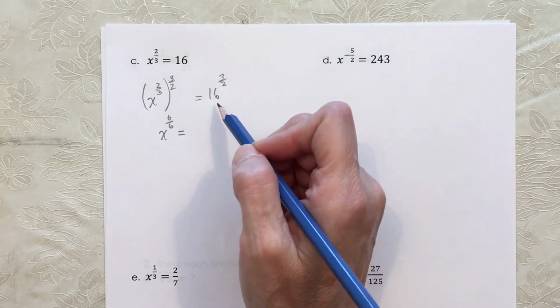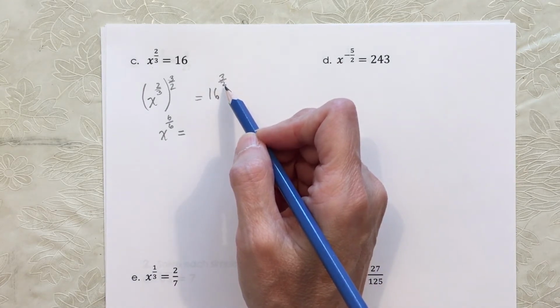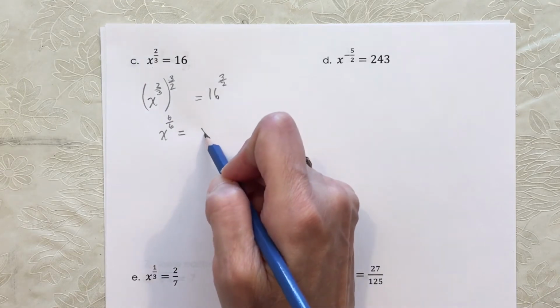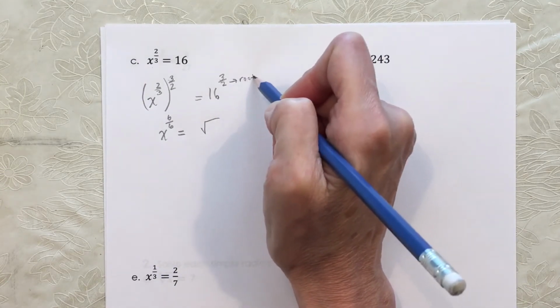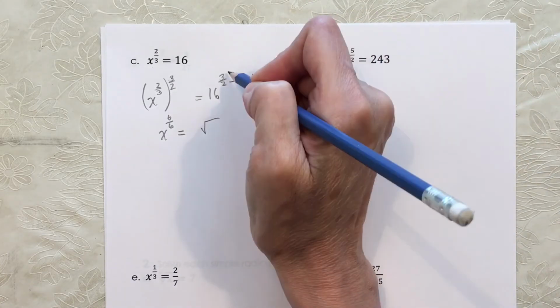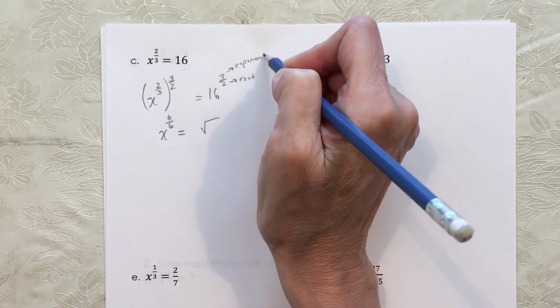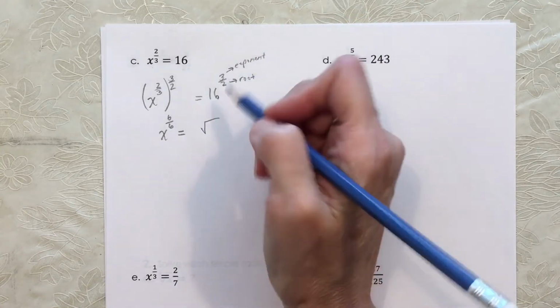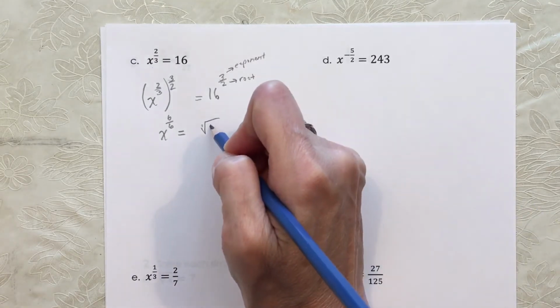And then on this side, we know that we can put this in radical form. So 16 to the 3/2 means the square root. So remember the bottom number from exponential equations is the root, and the top number is the exponent. We learned that about rational exponents. So we want the square root, so you don't need to show that little 2 in there, it's understood.